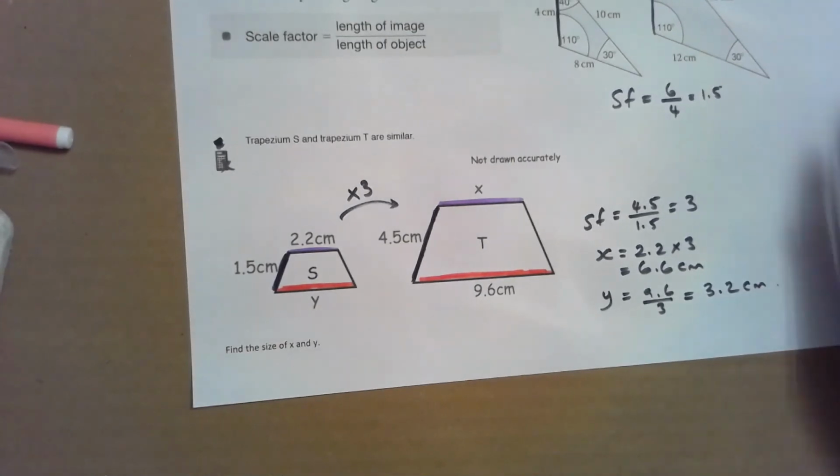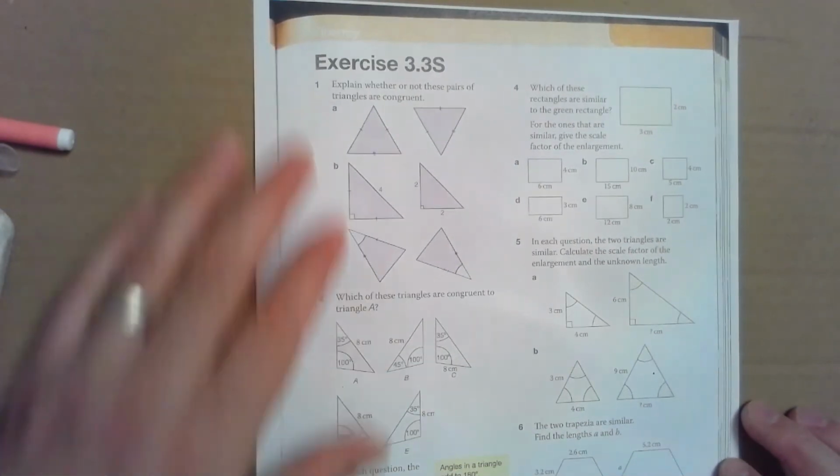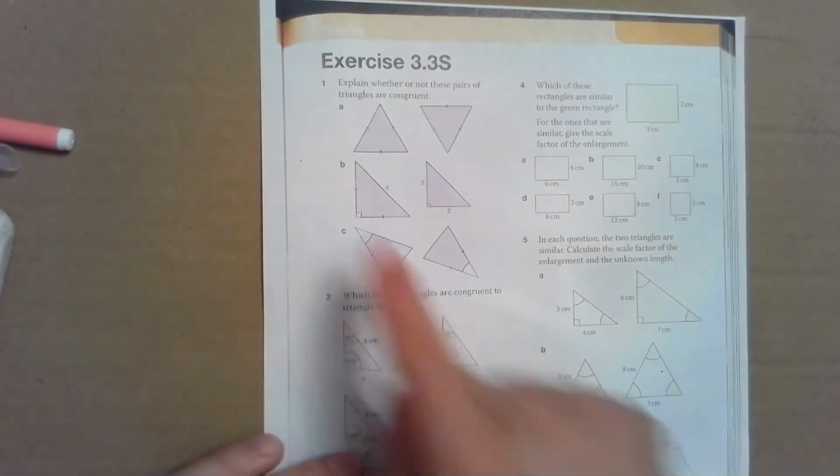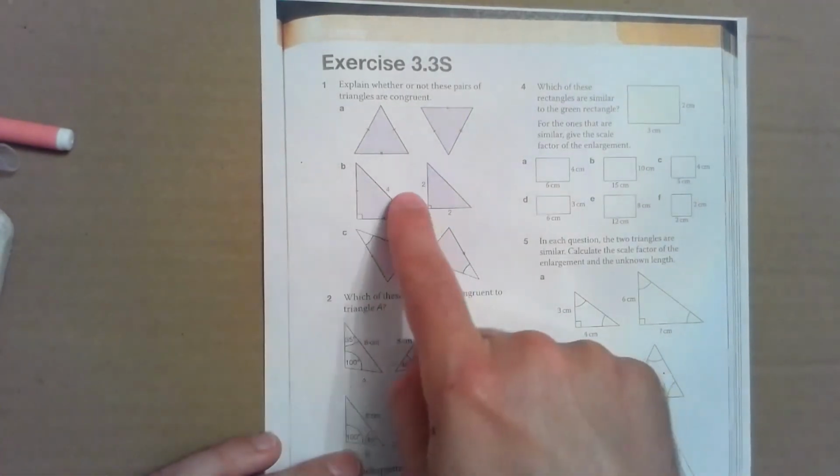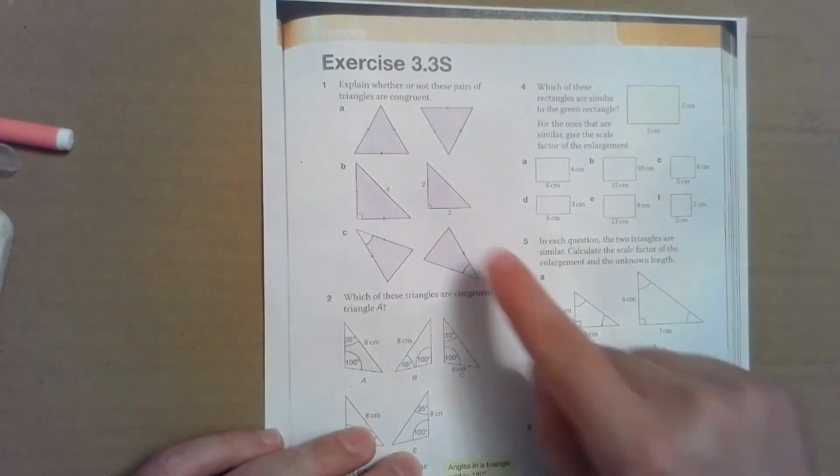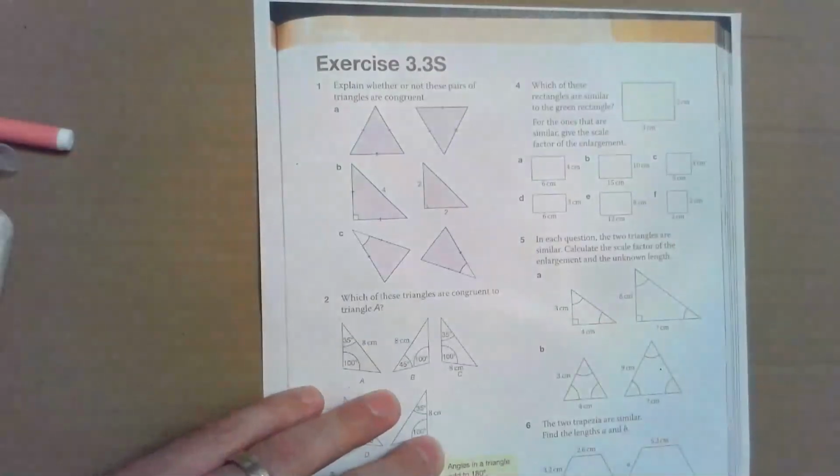Okay, right, that should be enough for you to get on with the exercises. Exercise 3.3s. A bit of a hint for 1b. Pythagoras, maybe you use Pythagoras to help you for that one. Okay, good luck.